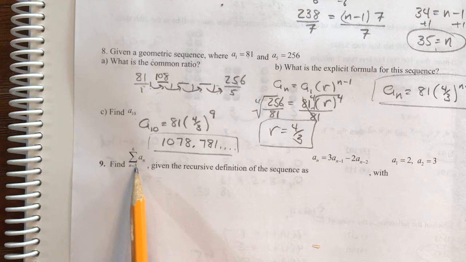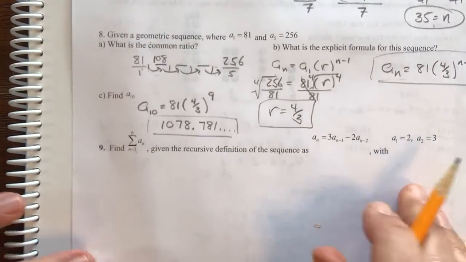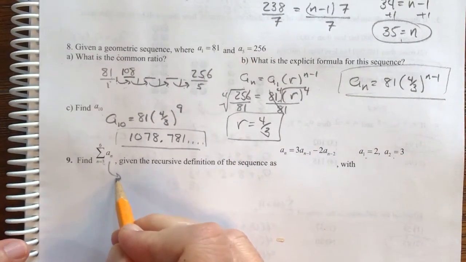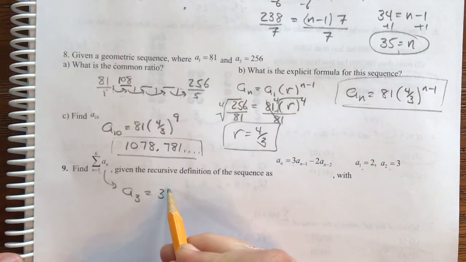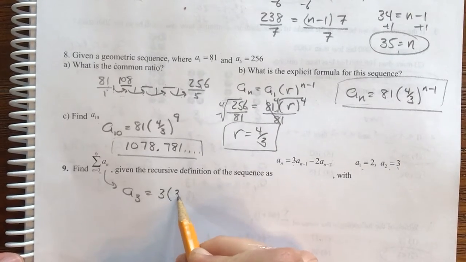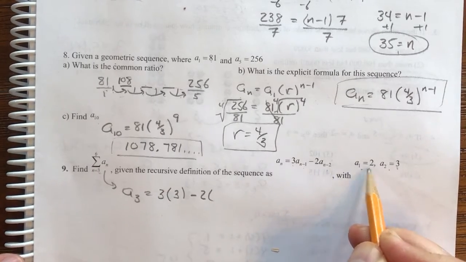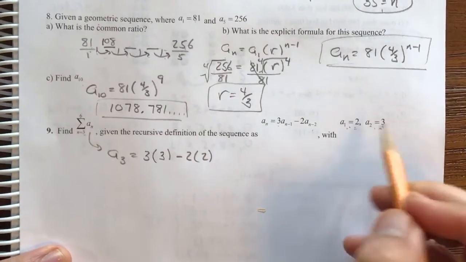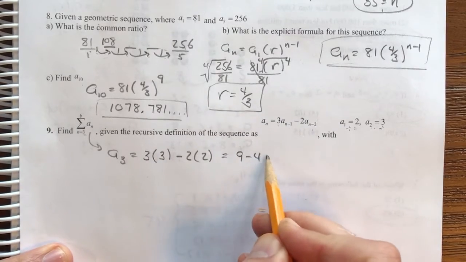We want to come up with all the outputs from 3 to 6 and add them up. Unfortunately, you got to do them all. Well, there's number 1. There's number 2. So what's the third term? It's 3 times the previous. Well, the previous term was 3. Minus twice. What does this mean? The one before it. The first term. It's tricky. You need the 2 previous terms. So there's the previous and there's the one before it. So you end up with 9, take away 4, which is 5.